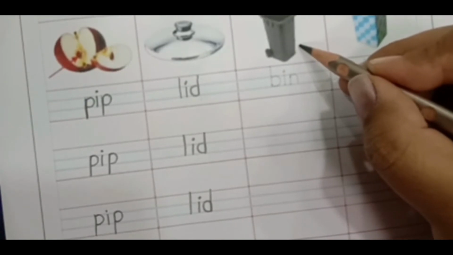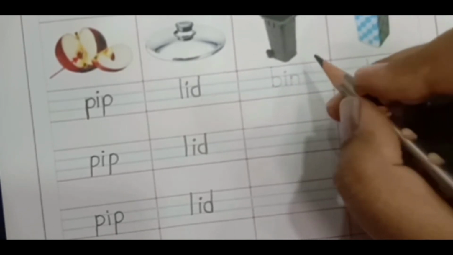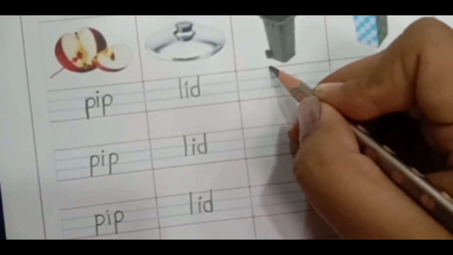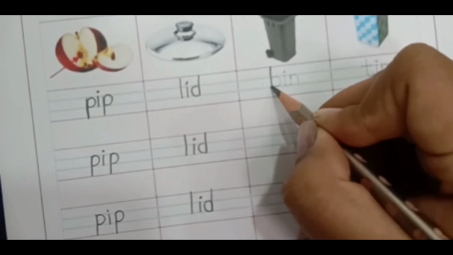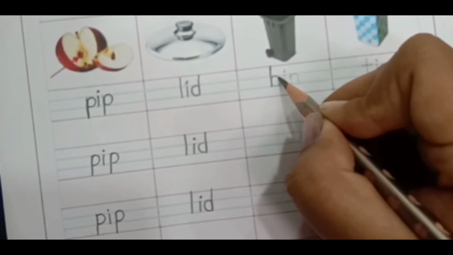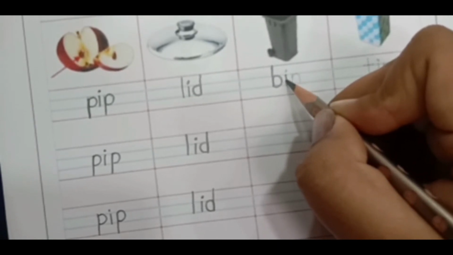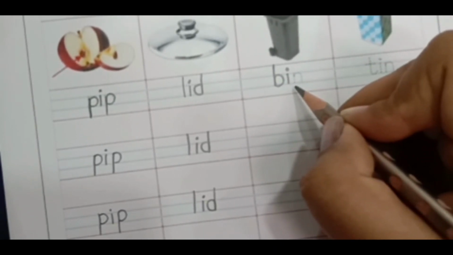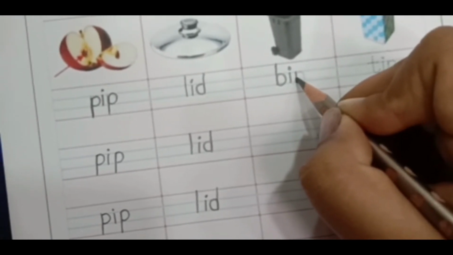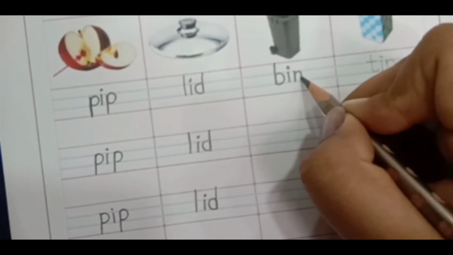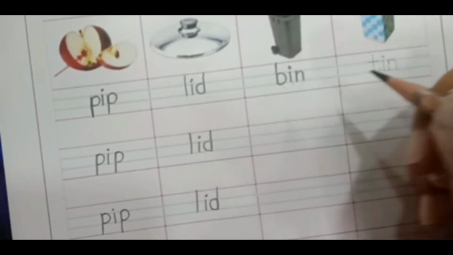What is this? This is a bin. B-I-N, bin. Now we will write B from first red line to second blue line standing line. Then we will go up and we will make a reverse C curve. B. Now first blue line to second blue line standing line and dot. I. First blue line to second blue line standing line. Then we will go up. We will make a curve and come down standing and touch the second blue line. N. B-I-N, bin.